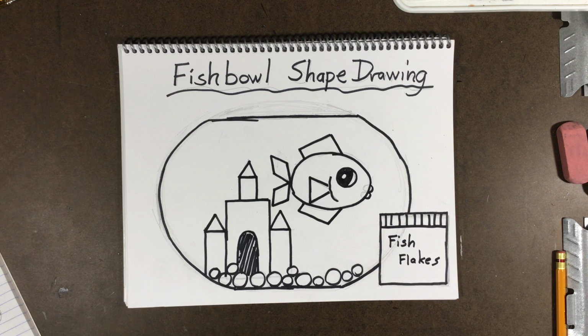All right, so that's all for this lesson. You can go ahead and color it if you want to. Obviously, I would love to see what you draw and what you come up with, but focus on those shapes, learning how to draw those shapes.